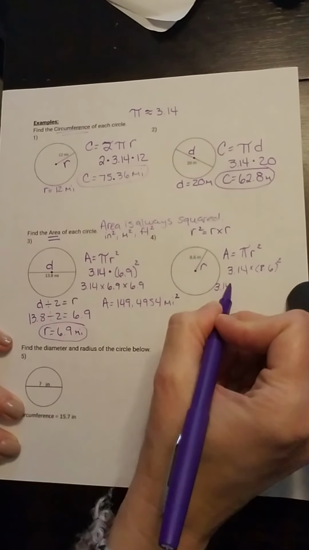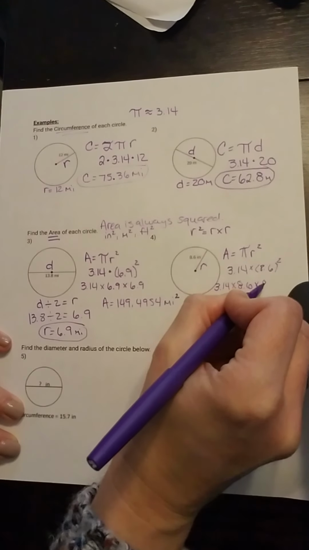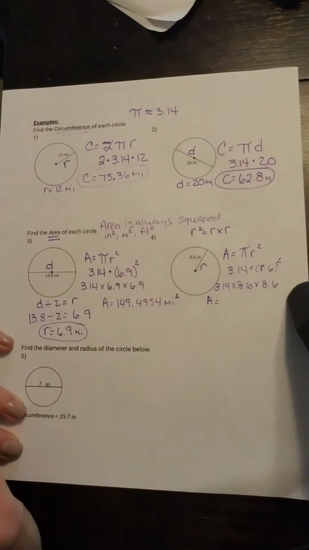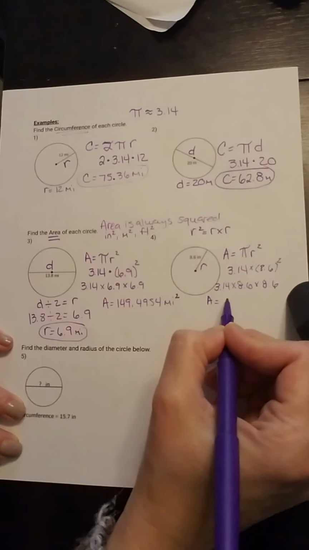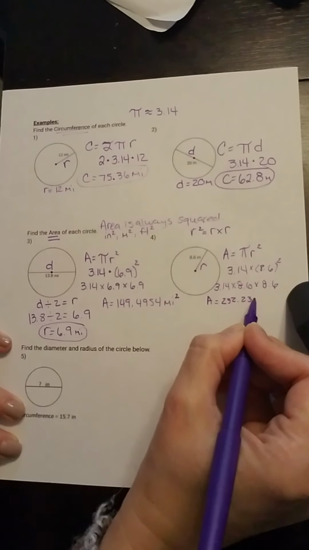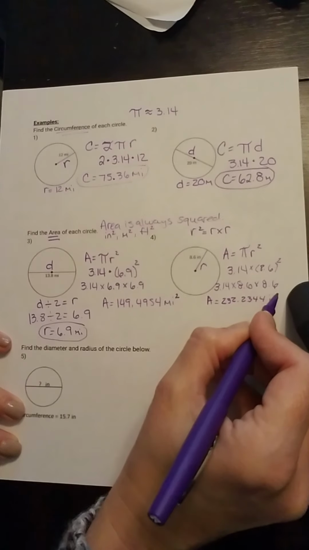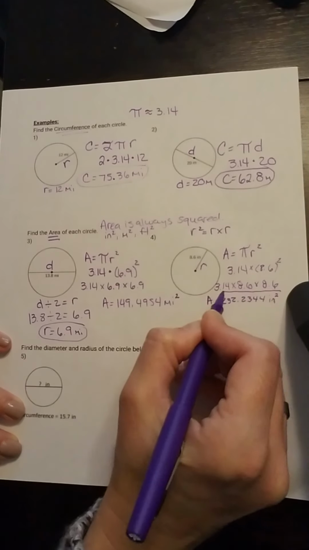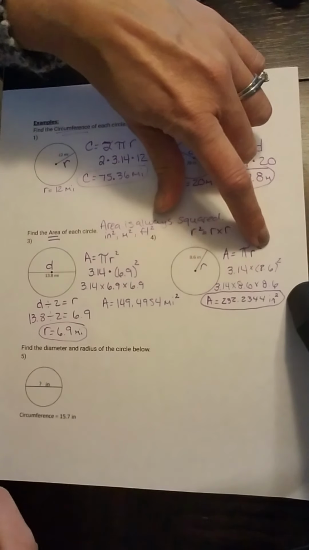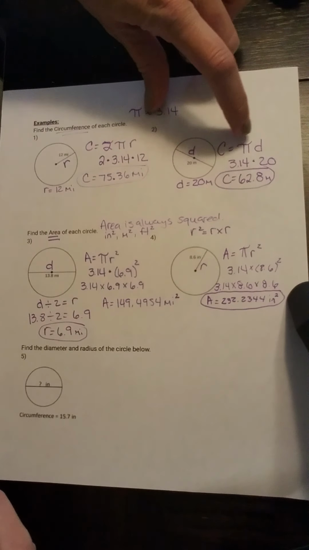You can do 3.14 times 8.6 times 8 6/10. Enter that in your calculator. And we get 232.2344 inches, and it's area, so it's inches squared. Okay, area formula, area equals pi r squared. Circumference formula, C equals 2 times pi times r, or C equals pi times d.